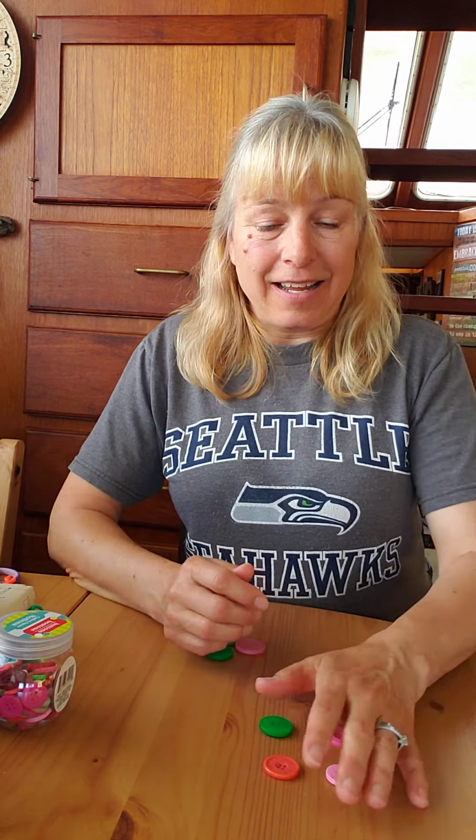Remember that any game you play with your child is a great time to just share and enjoy each other's company and have fun.